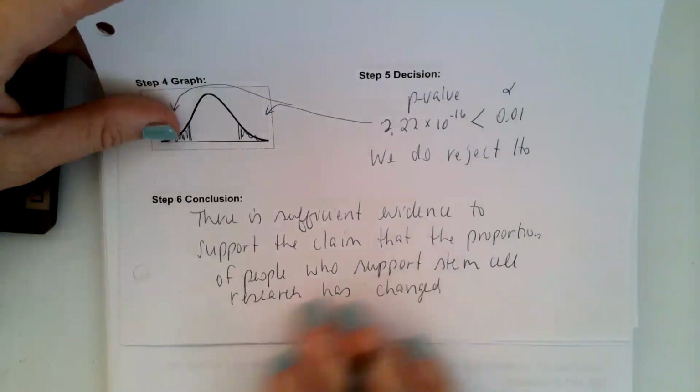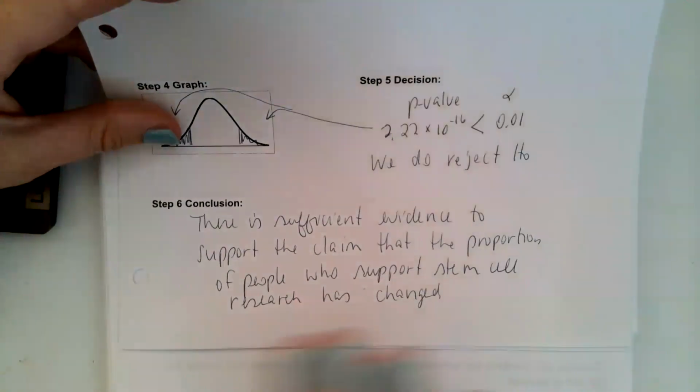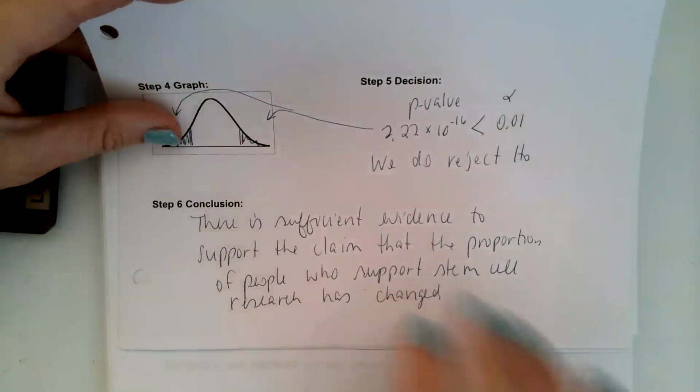Remember, we can only say that it's changed. We can't say it went up. We can't say what the new proportion is. We can only say that it's changed between the 2 years.